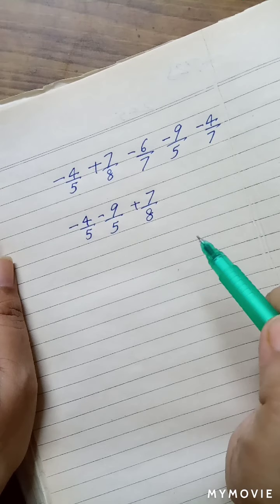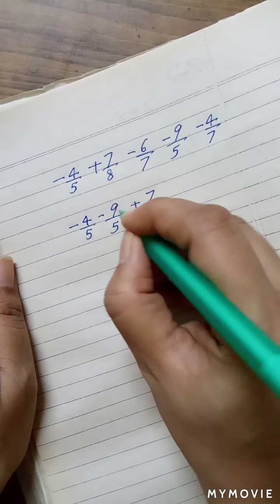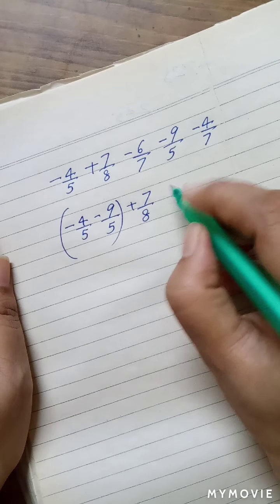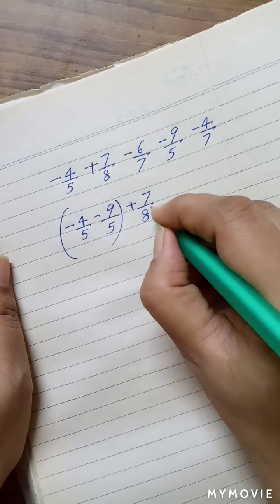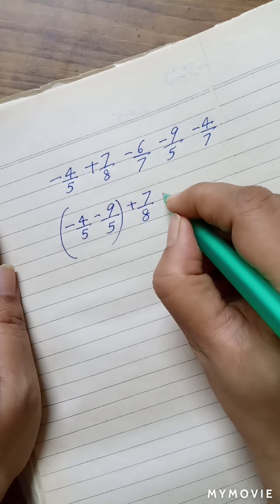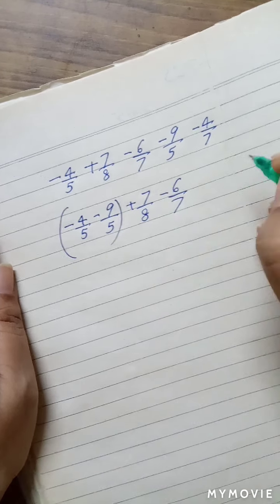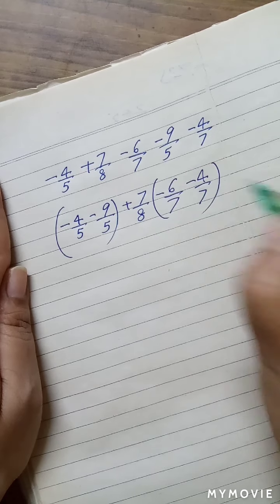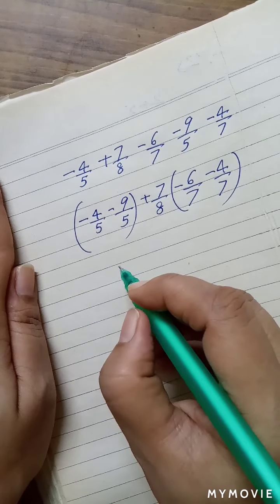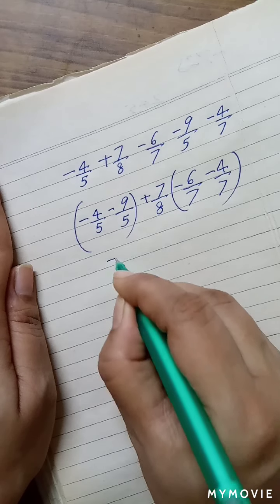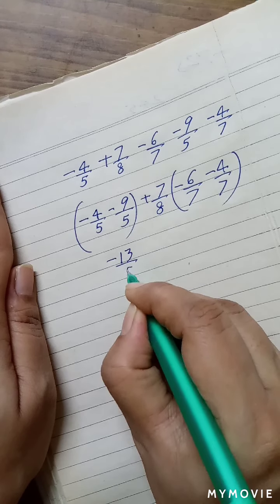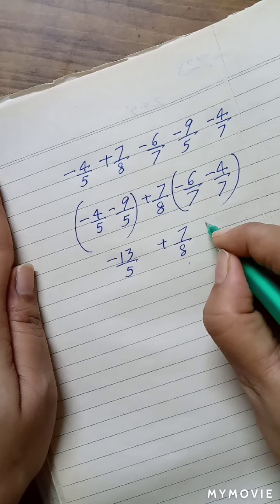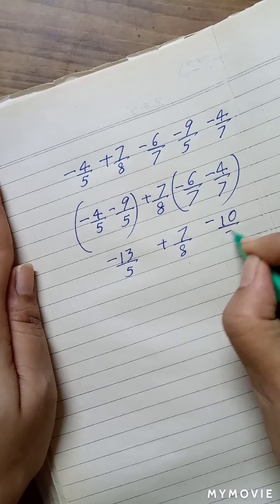So we have minus 4 by 5 and minus 9 by 5. Group them together because they have the same denominator. 7 by 8 has no partner, so let it be there. It doesn't have a partner where it has the same base. Minus 6 by 7 has a partner with the same base. Group them together. Now let's do the operation quickly. It's easy now. Minus 13 by 5 plus 7 by 8, and we have minus 10 by 7.